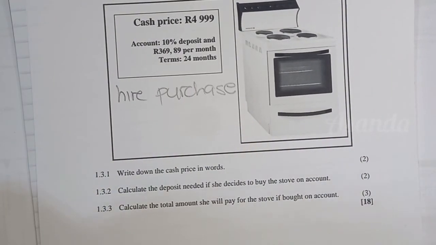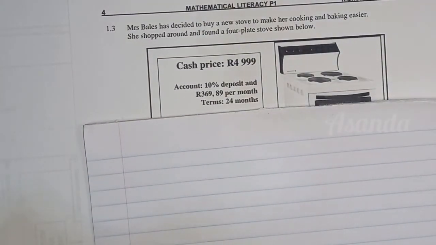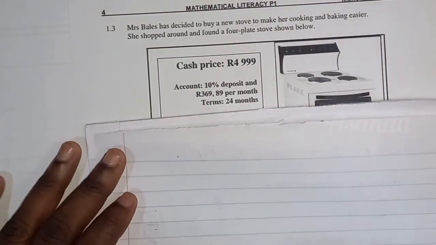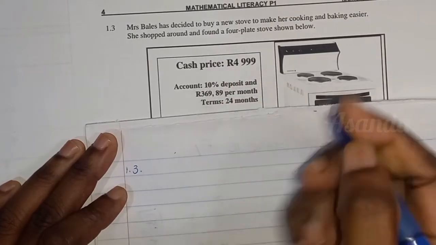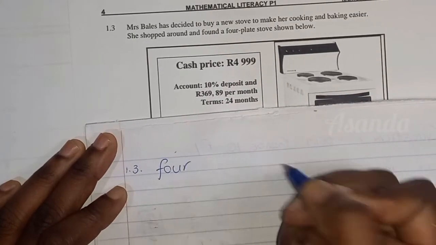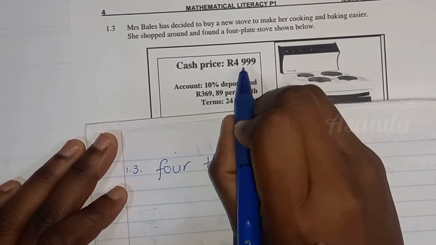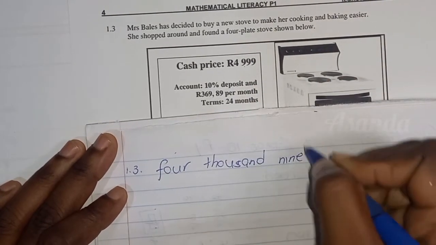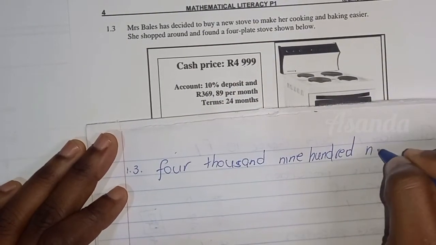Write down the cash price in words. Okay, that's a lovely question. Write down the cash price in words. So there's the cash price. We're going to write it in words. It says there 4,000. So we're going to say 4,000. And then there's 9. We say 900. And then we have 99. And 99.